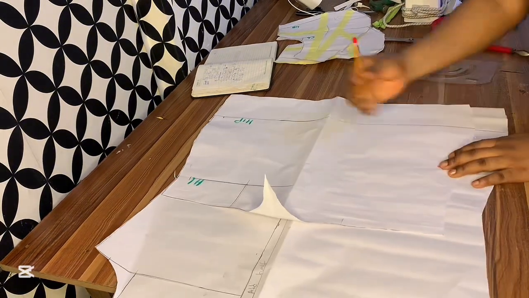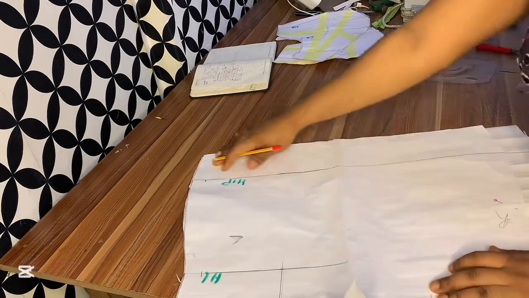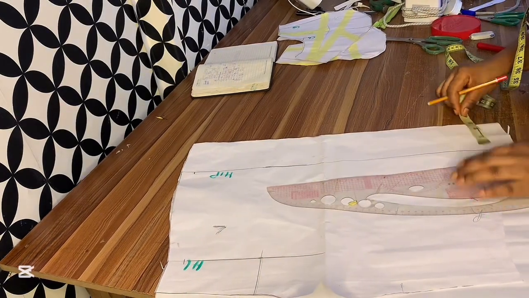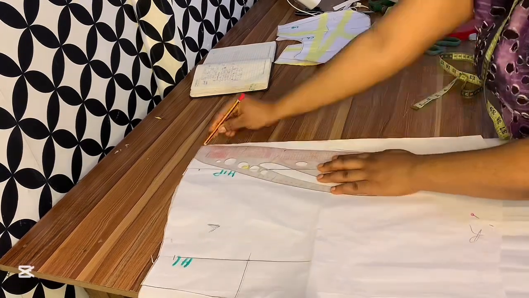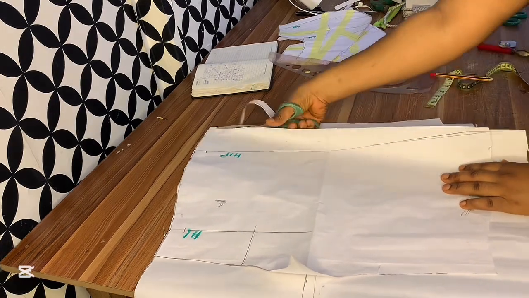The first thing is to determine the left and right. I want the slant to drop at the left side. That means the left side will be low. So from the hip line, I will slant it the way you see me doing. After that, I'll go ahead and cut it out.